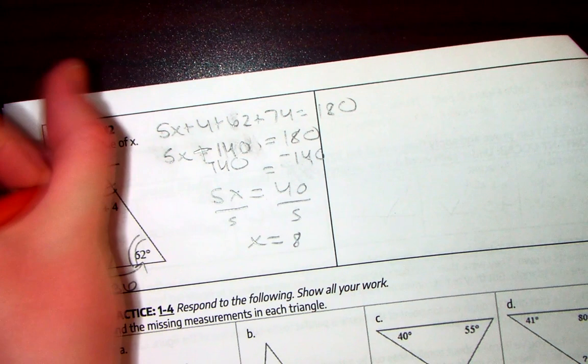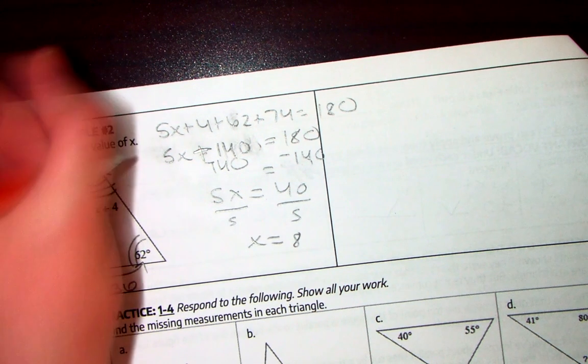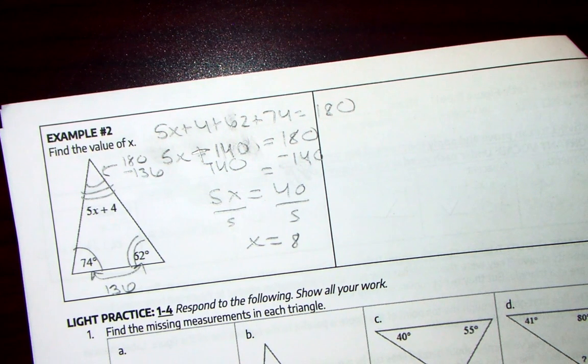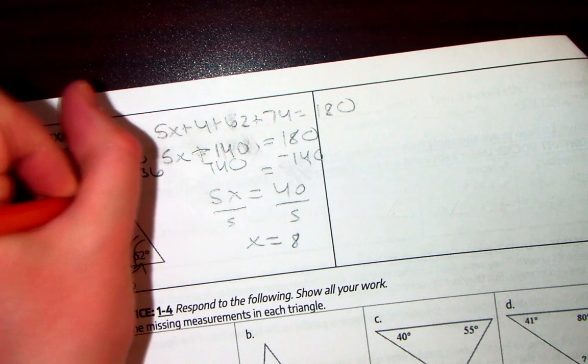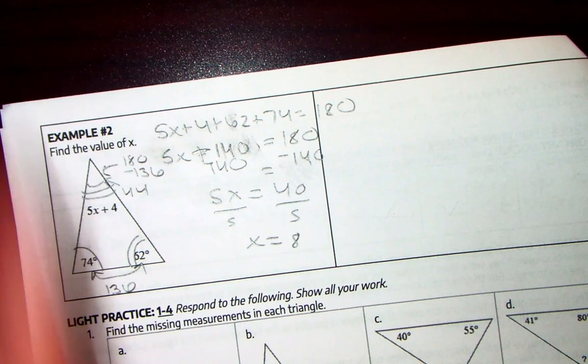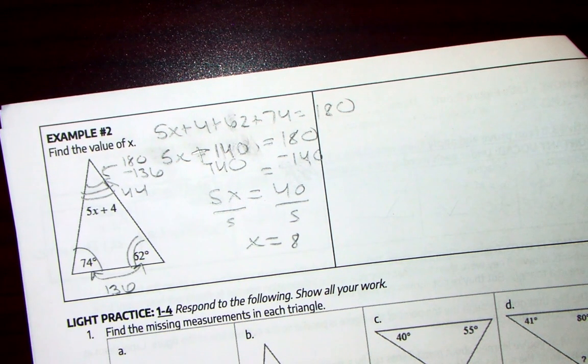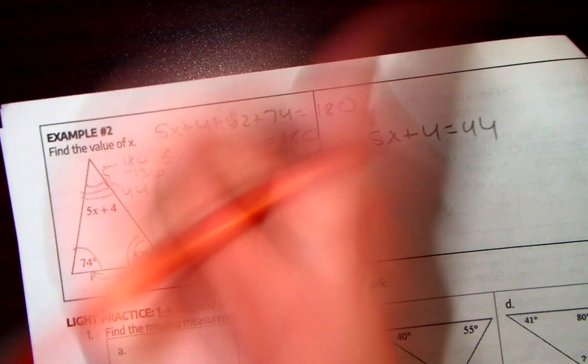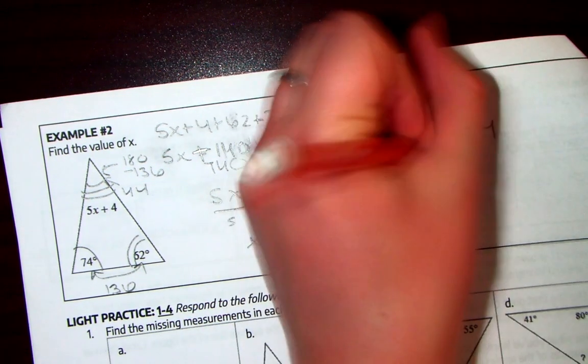Then I could find this angle by doing 180 minus 136, because I know those three angles have to add up to 180. That makes that angle measure worth 44 degrees. So if I want x, I could also set 5x plus 4 equal to 44 degrees, and then solve the equation that way.